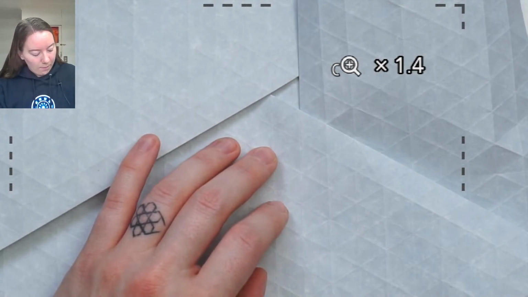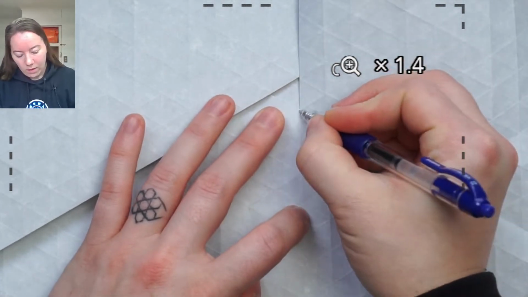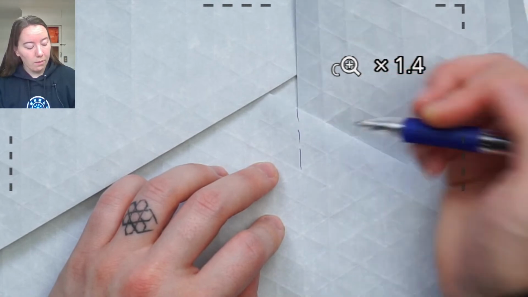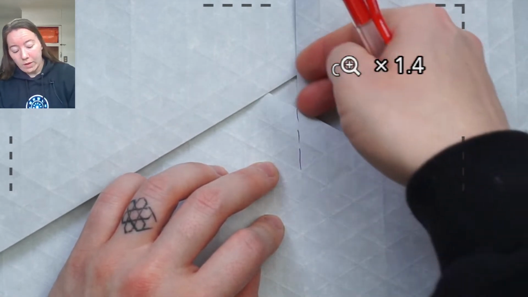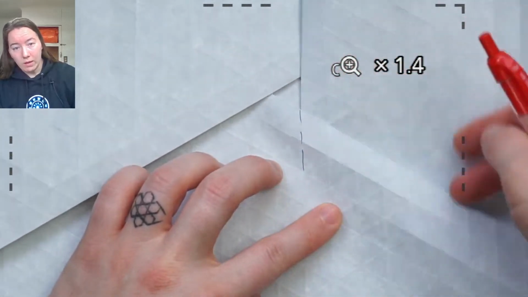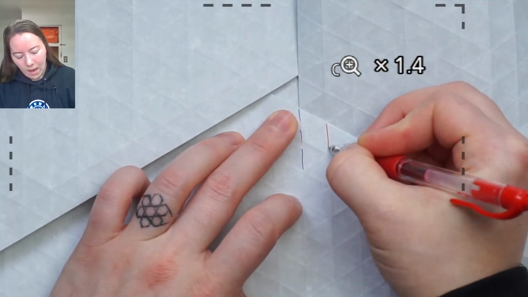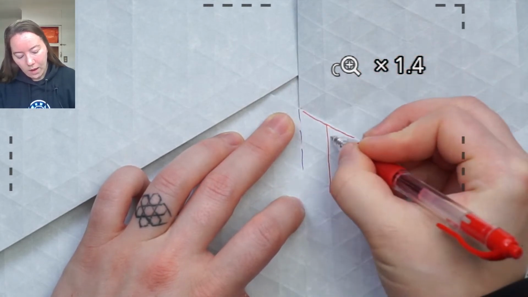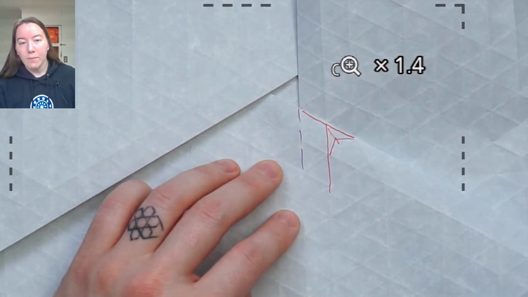And I can tell that I'm going to need a valley here, because it was marked mountain on the other side. I'm going to need to use this pleat, and that means that my target triangle is right out here.